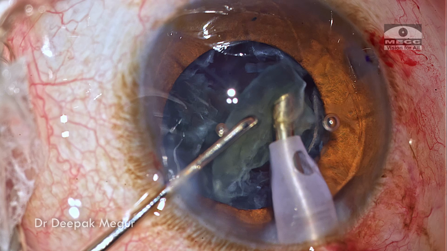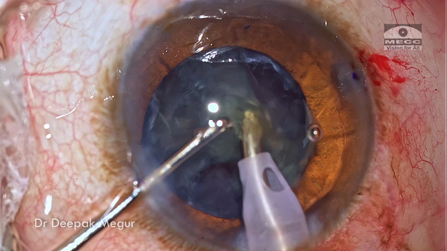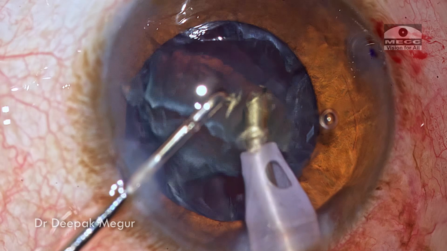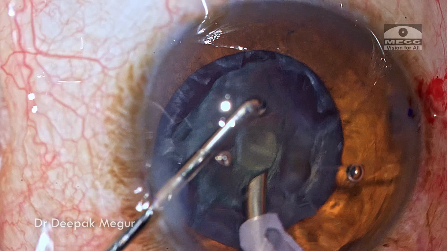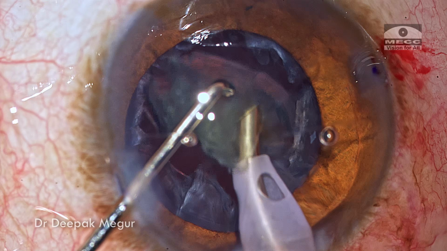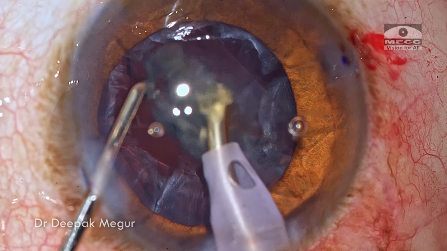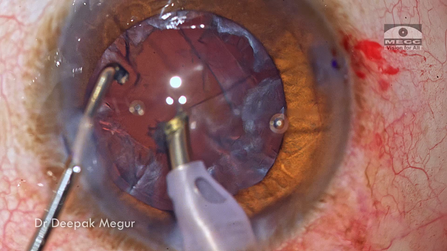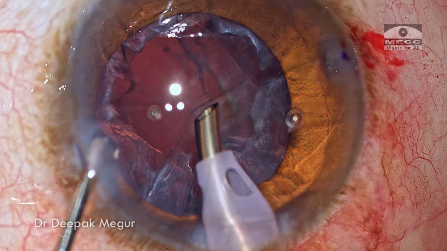Time to emulsify each of these fragments. Again, I'm going to use the torsional energy to do the same. Soft cataracts are a challenge and you need to have the right strategies to deal with them. Dealing with these fragments is easy. Getting the initial chop and pulling them out of the bag can be tricky sometimes.